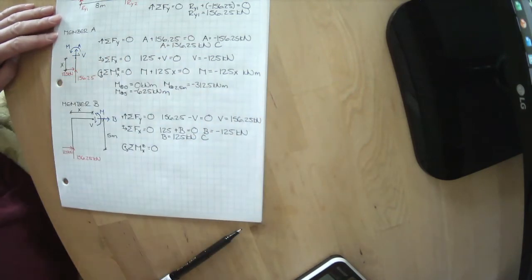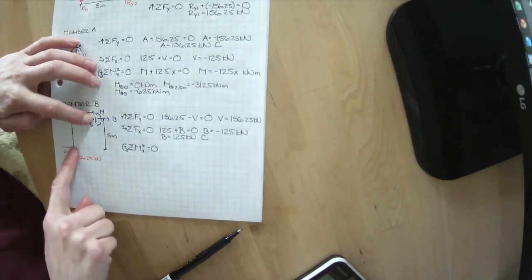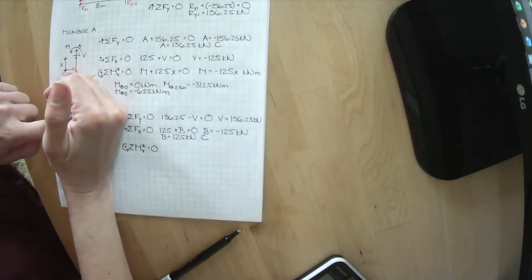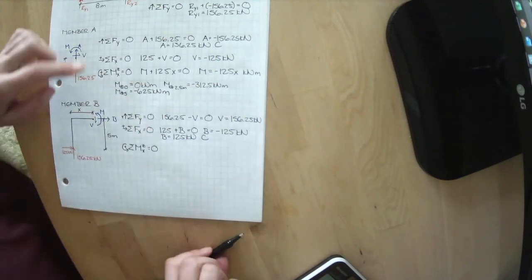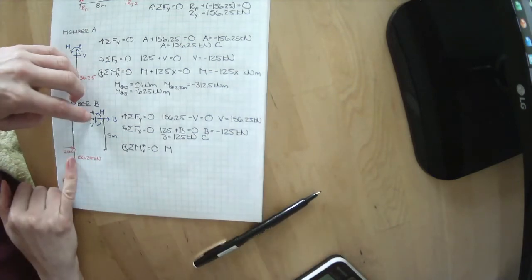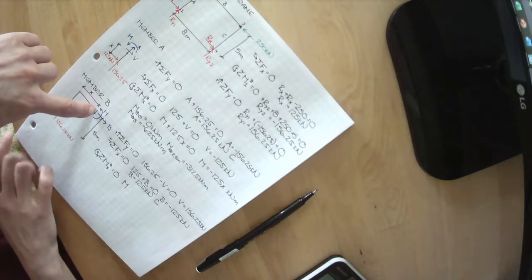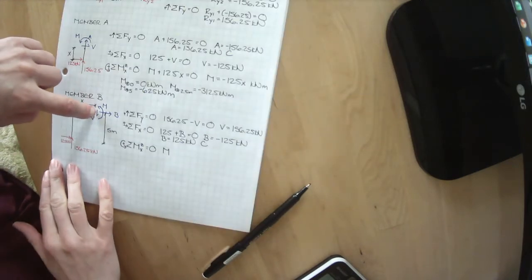B passes through the node, so it doesn't cause it to spin. We have our moment spinning in that direction, and it's positive. So we've got moment, 156.25 kilonewtons. It's trying to spin it in that direction.